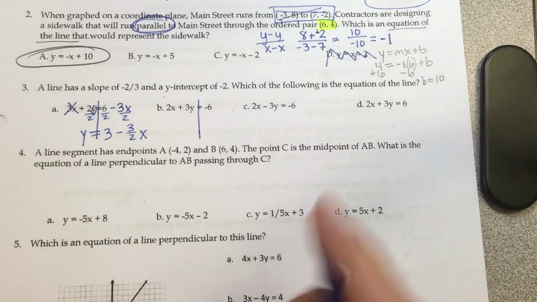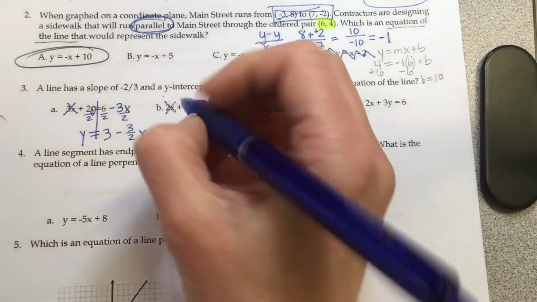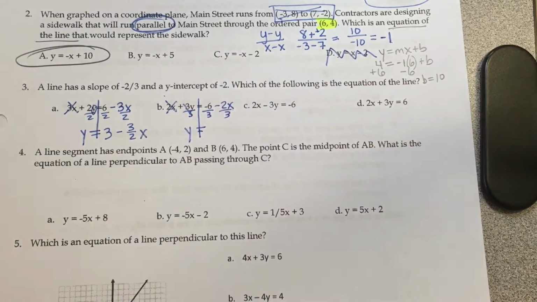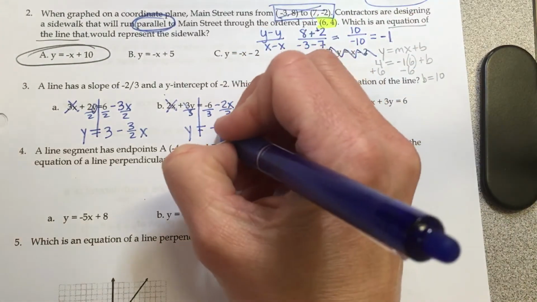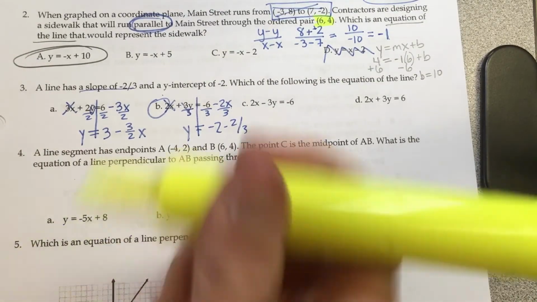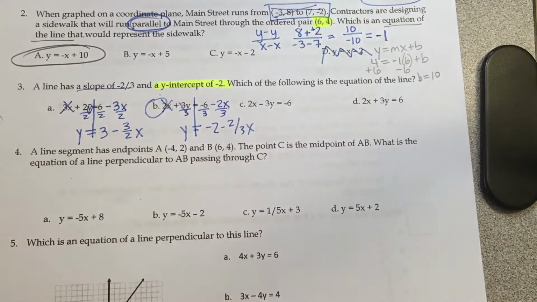All right, so for B, I'm going to draw my line. What moves to the other side? So you minus 2x, and then you divide by 3. So I get y equals what? -2. Minus 2 over 3x. That's it. Okay. So that one has a slope of -2/3 and a y-intercept of -2. Okay. Remember that your slope is the number with the x.